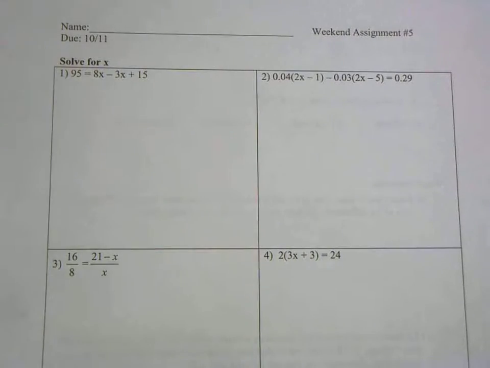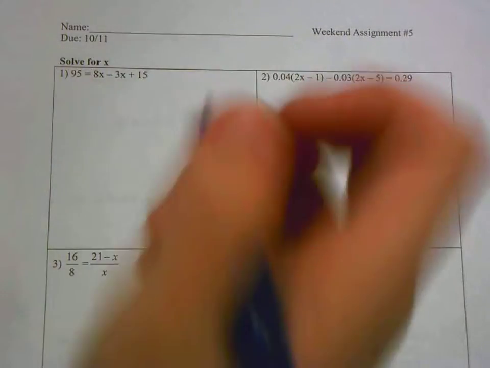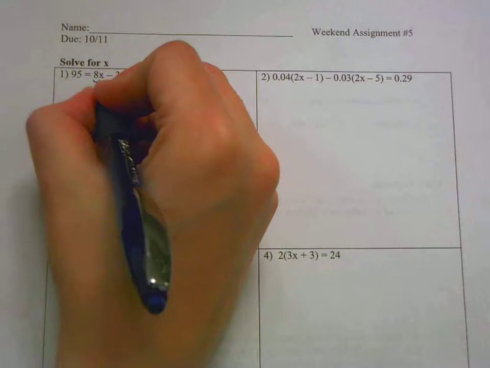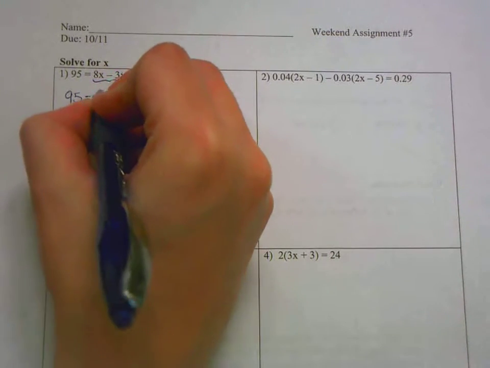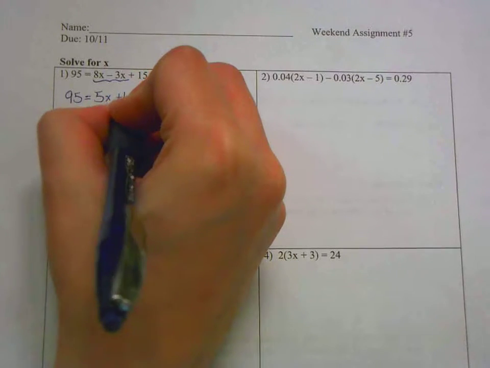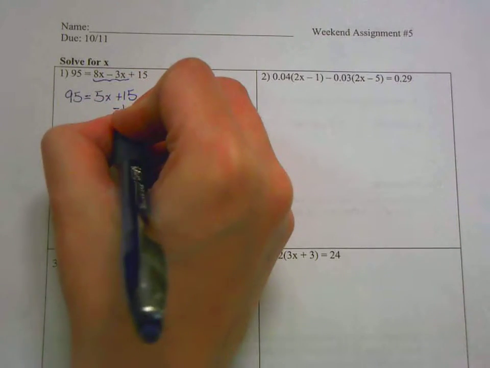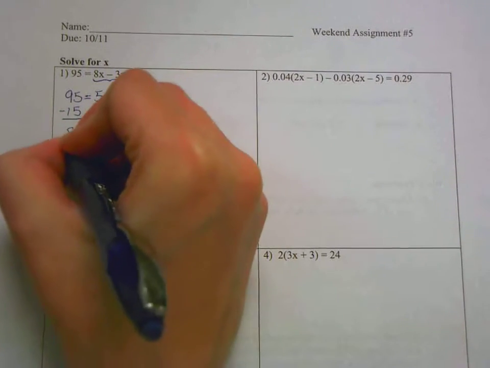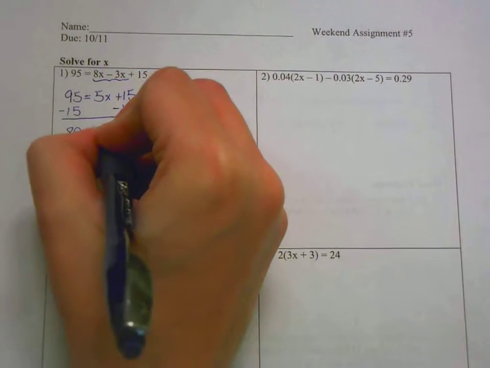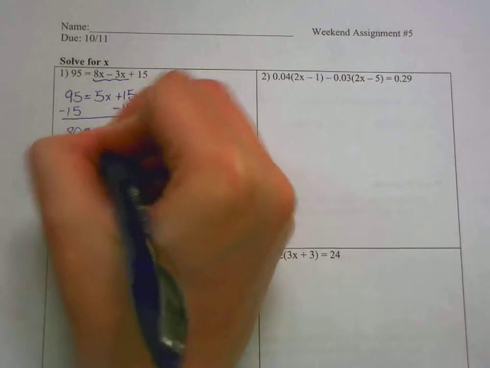Weekend assignment number 5. Solve for x. We're going to try to get x all by itself. So start, combine my like terms. I'm going to use my inverse operations to move everything away from the x. That should have just been 80.